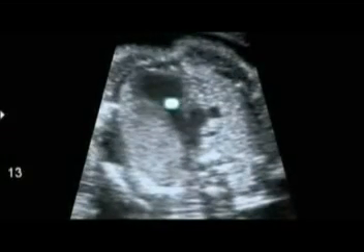Pulmonary outflow running into ductal arch, aortic arch.